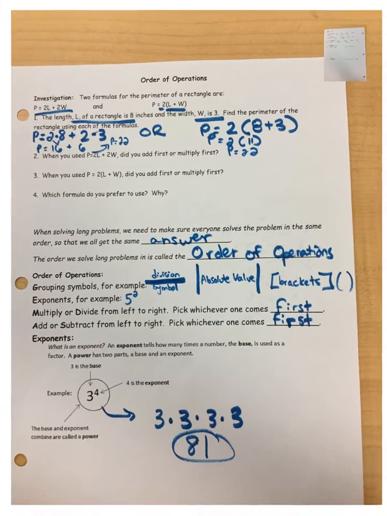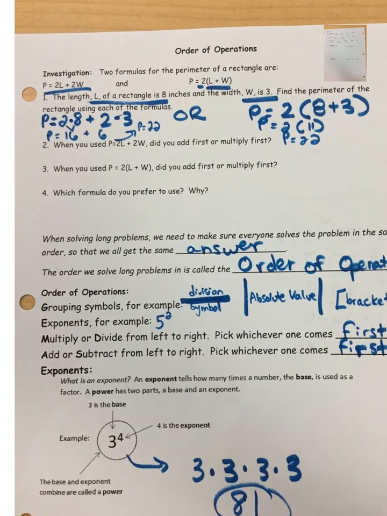Now, we're just going to verbally go over some of these questions. When we used that first formula, did we add first or did we multiply? We multiplied first because we said 2 sides are 8 and 2 sides are 3, and then we'll combine those together. In this situation, we said that the length and the width are 8 and 3, and so we added them together. And then we said there's 2 lengths and 2 widths, so we're going to double that. So we actually had added first because of the parentheses.